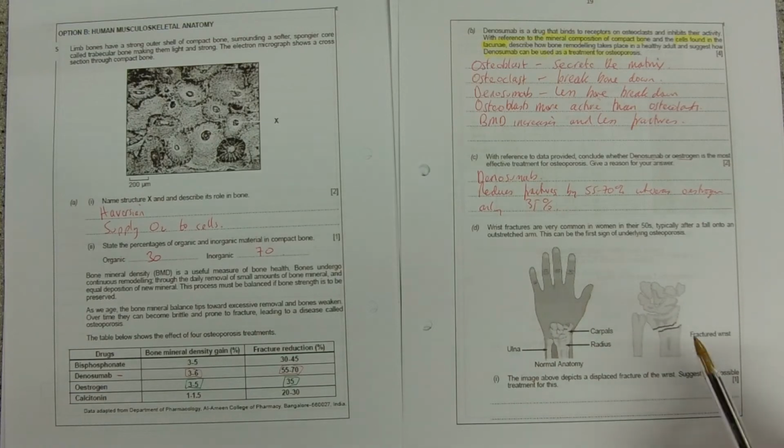Part D, here's a fractured wrist. Now, all sorts of answers you could give here, pinning and surgery and all sorts of things. With this type of fracture, you see lots of people with casts on. So what they do is just line them up and put the cast on to immobilize it, and that's really it.